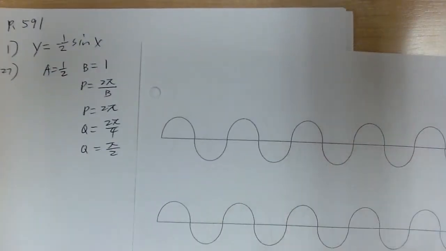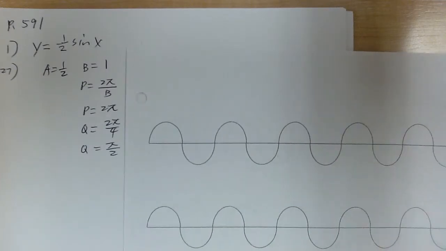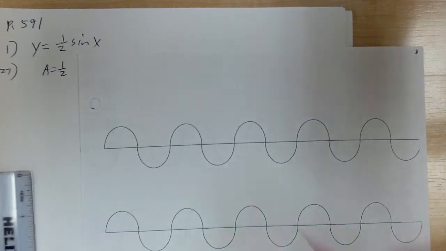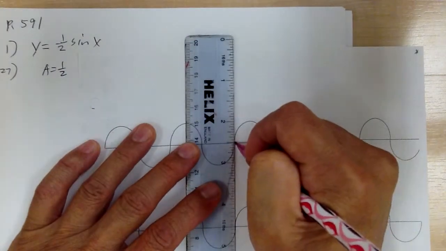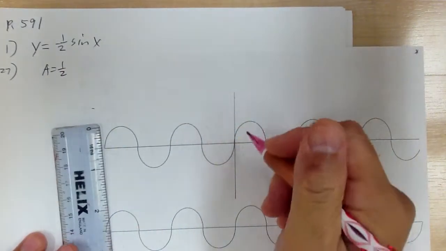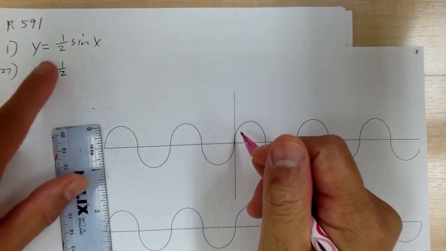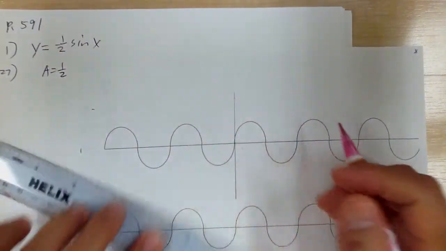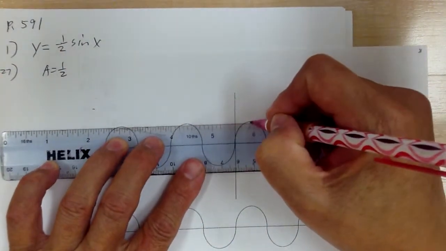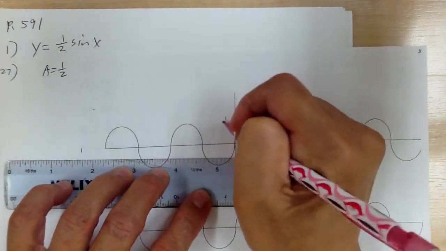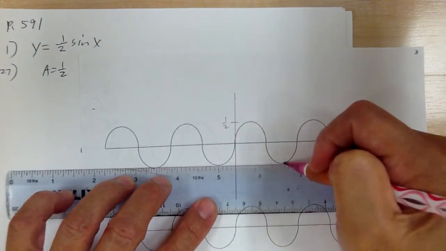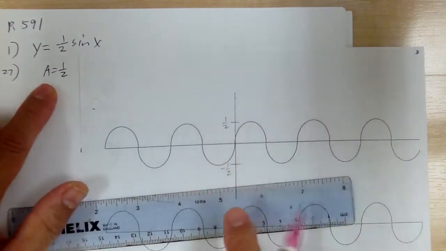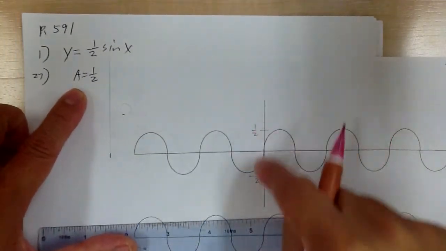Okay, so to graph this information, you need to know where the sine starts. So sine starts on the uphill part. So normally you will start right over here. And so the A is how much you go up or down. So from these, you're going to get the maximum at 1/2, and the minimum would be at negative 1/2. So that's A. So the A will give you the up and down.